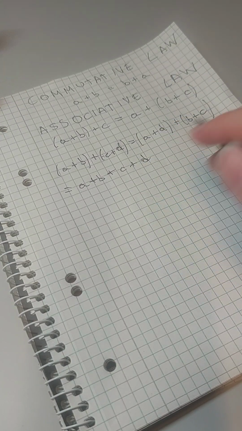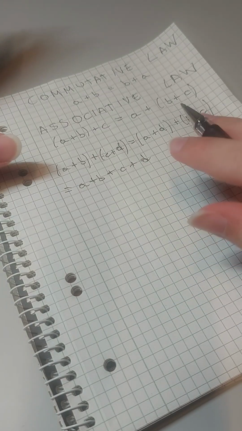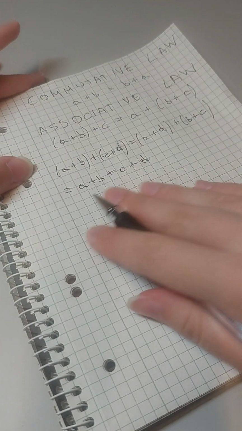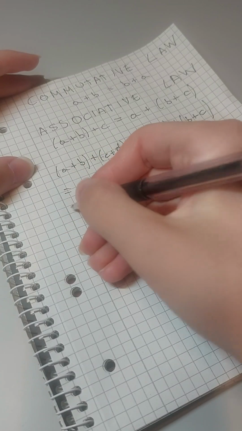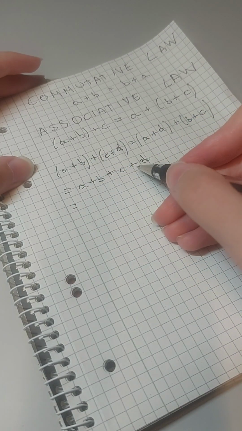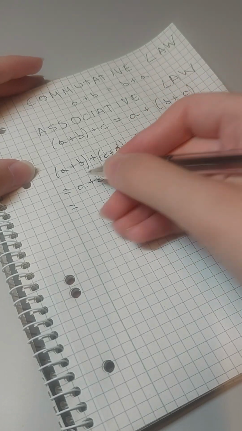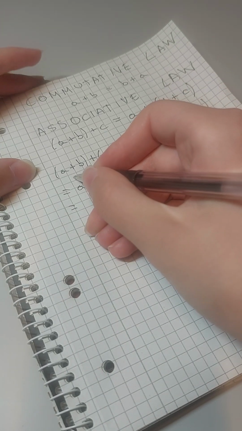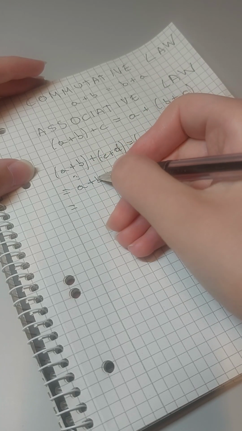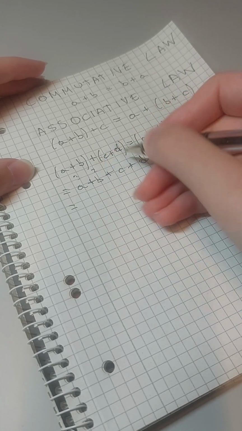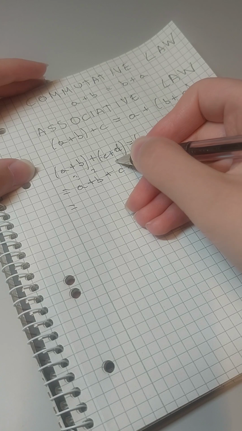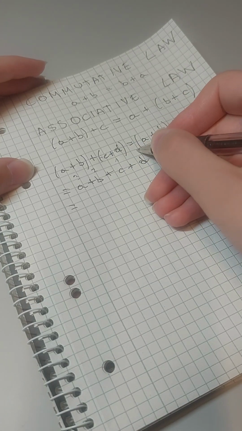Now what we can do is just rearrange these terms, because it's the same. So if we had, for example, numbers over here, like a is 3, for b we can have 2, for c we can have 1, and for d we can have, I don't know, 4.